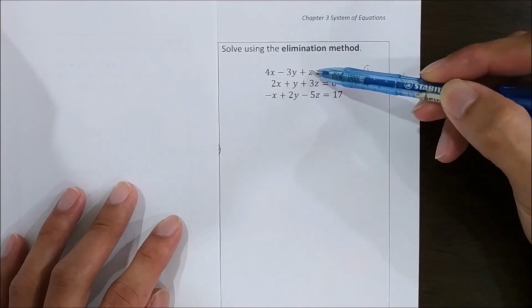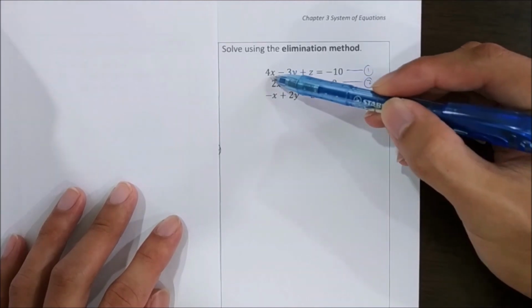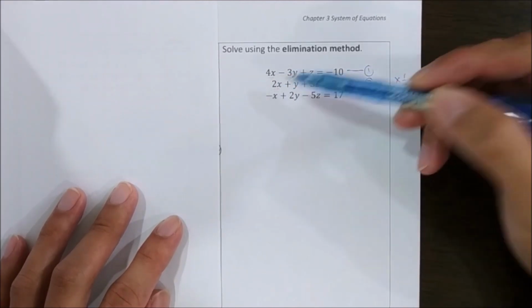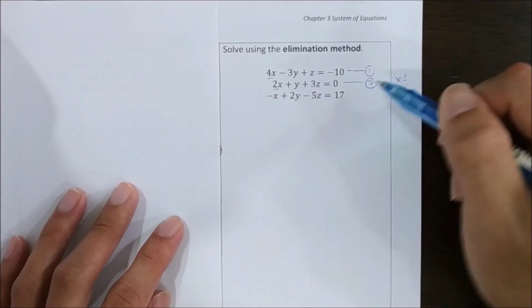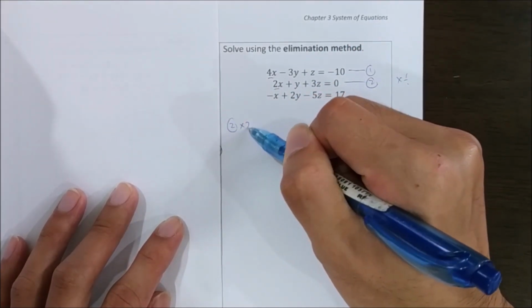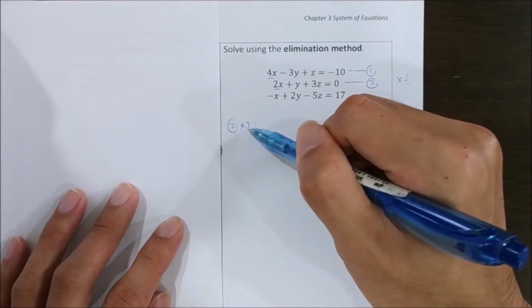So we pick any one of the variables here. Let's say we pick a variable x, and we try to make the coefficient the same. So 4x and 2x, so we try to, from the equation number 2, we multiply 2 to every terms in equation number 2.